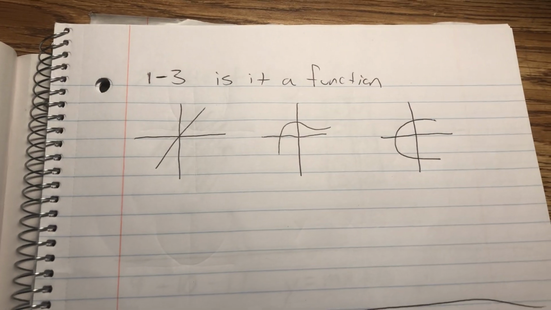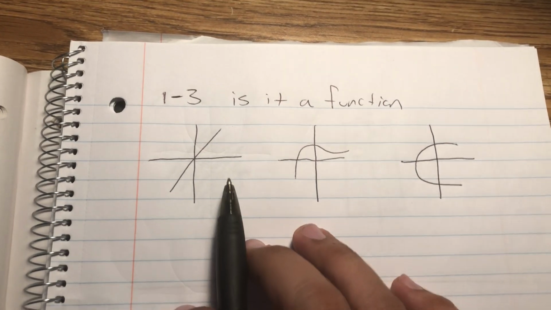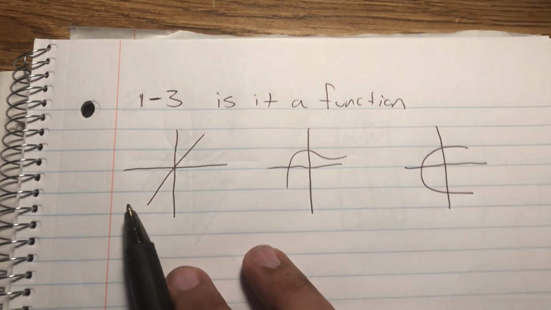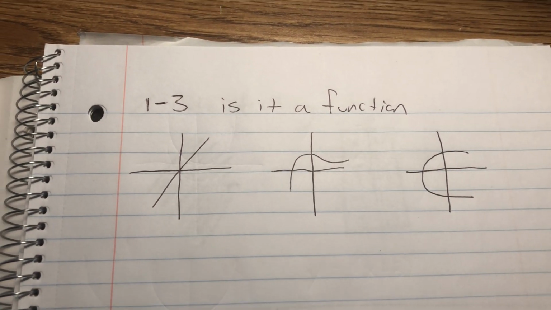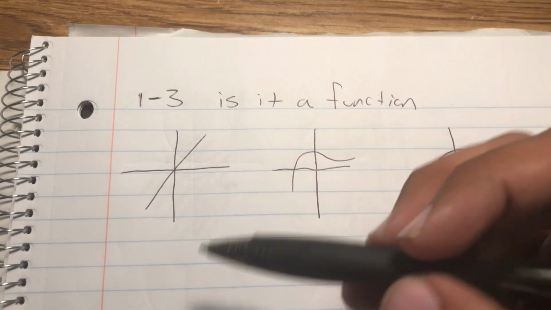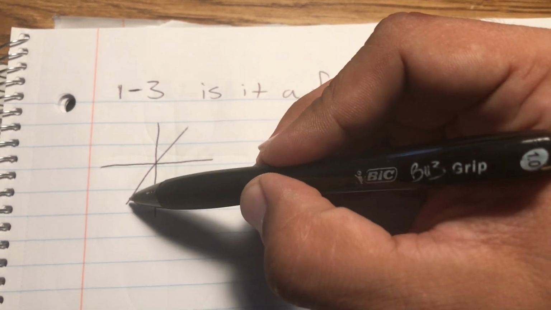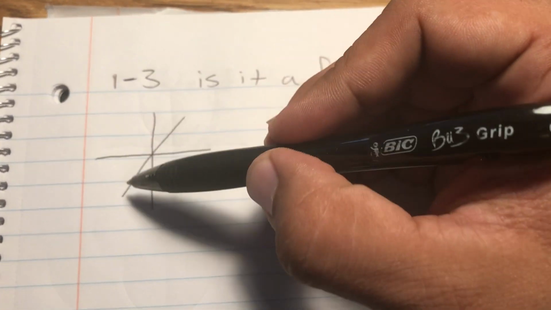Right, here's the review for the quiz. The first part is: is it a function? Now, there are going to be graphs, and you're going to tell me if they're a function or not. What you're looking for is if an x repeats. So you're looking for, at any time, is there a dot on top of another dot?